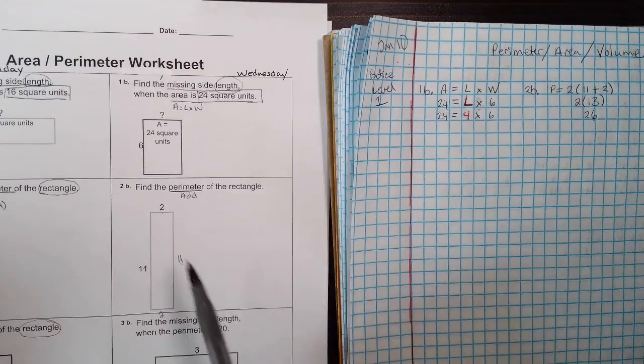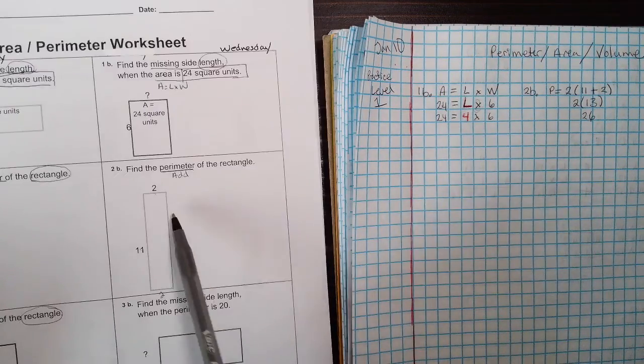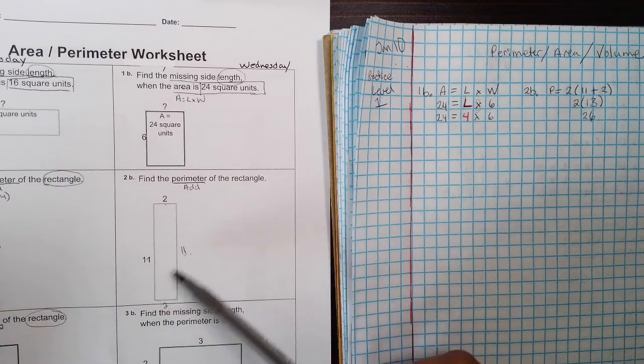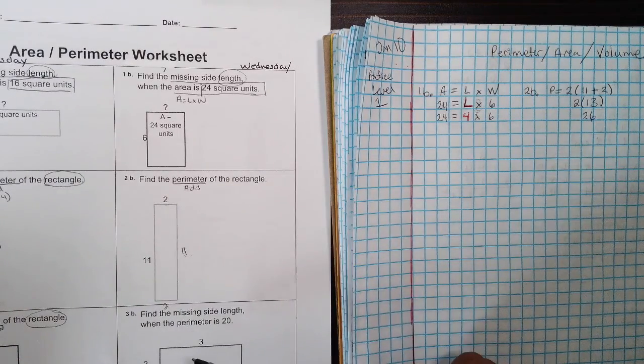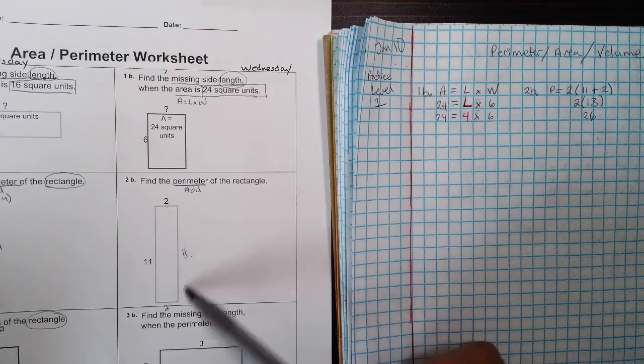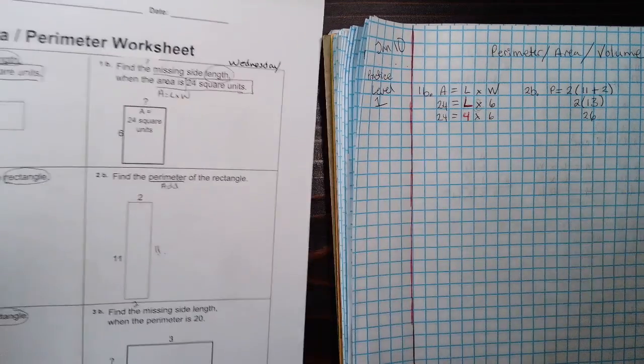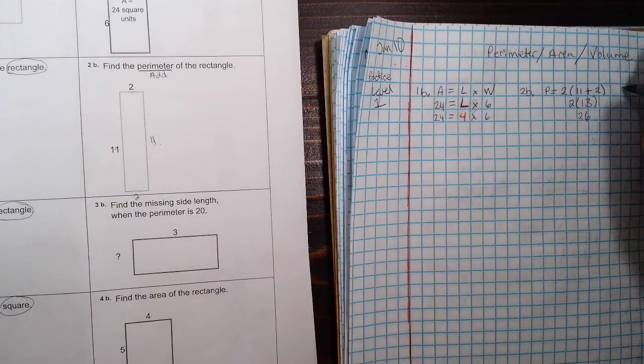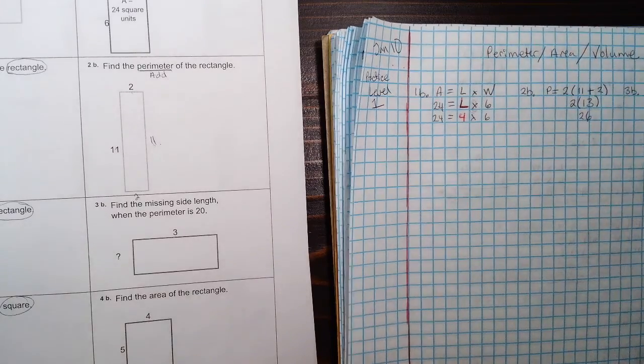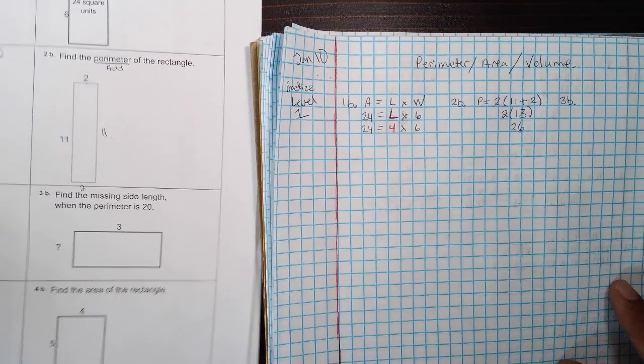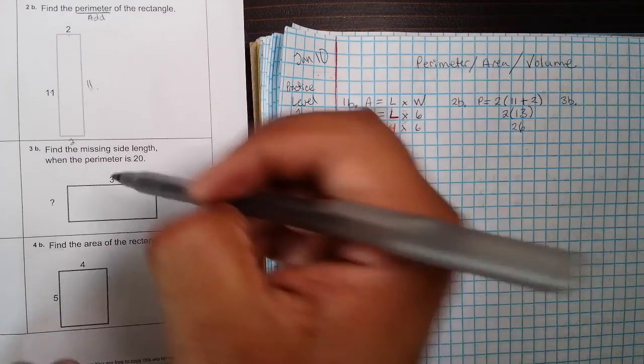All right. Again, you can do it that way, or you can add all the sides, but I highly suggest you fill in those empty sides so you won't just think it's 2 numbers. There's measurements for the other ones. All right, let's move on. Here we go. 3B. Find the missing length.